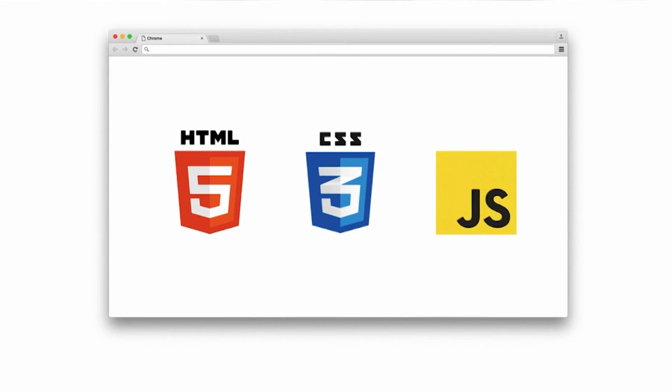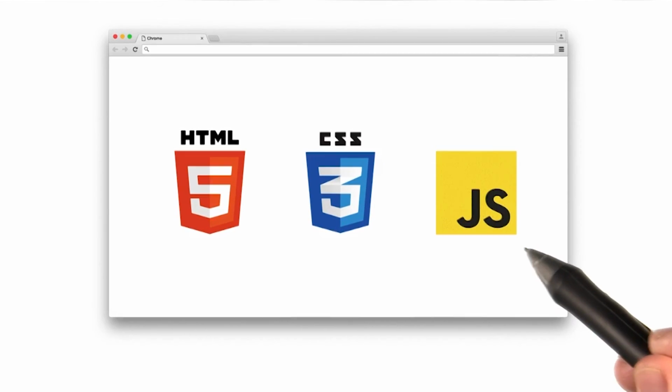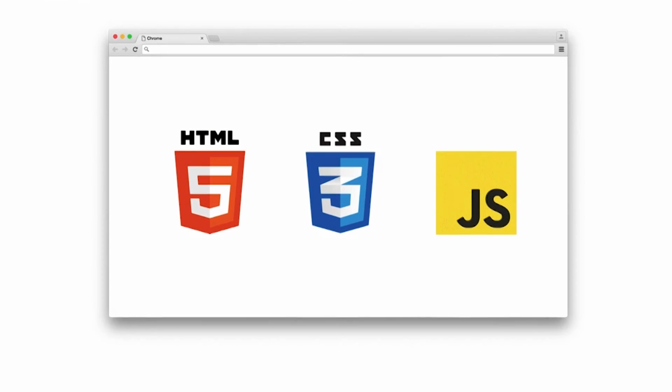Of course, that's just HTML and CSS. Then there is JavaScript. JavaScript is a different beast altogether. While HTML and CSS are markup languages, and that is to say, they're only used to describe other documents, JavaScript is a full-on programming language.